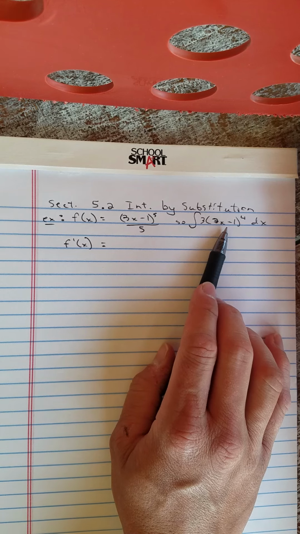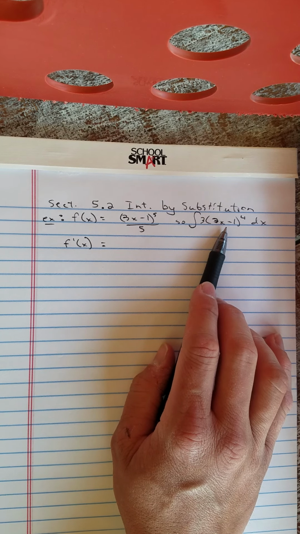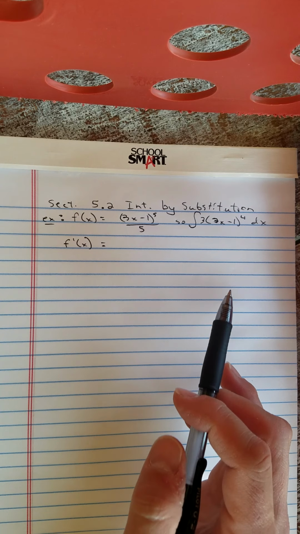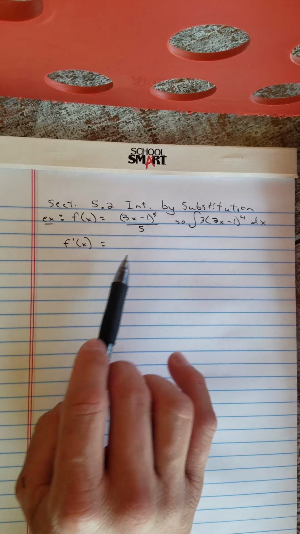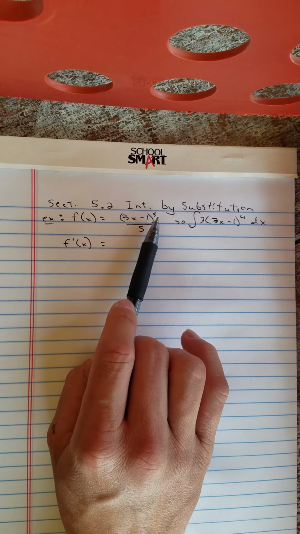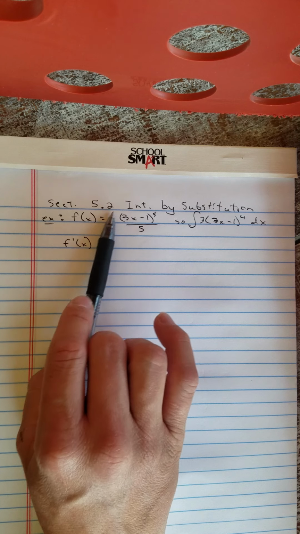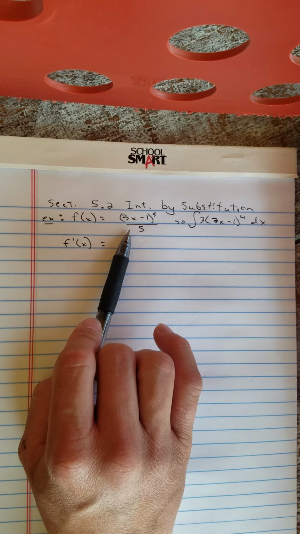Now, I'm going to show you the integration by substitution rule itself, but it's going to make a heck of a lot more sense to you if I can show you this first. Let me talk about this function right here, (3x minus 1) to the 5th power over 5. How would we differentiate that? What would be the derivative of this guy right here?